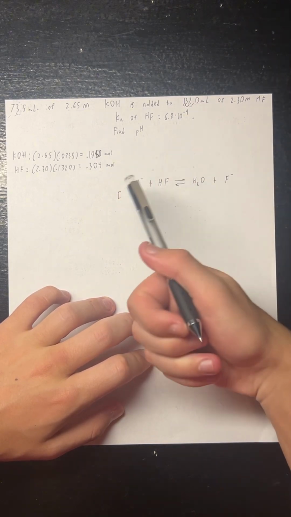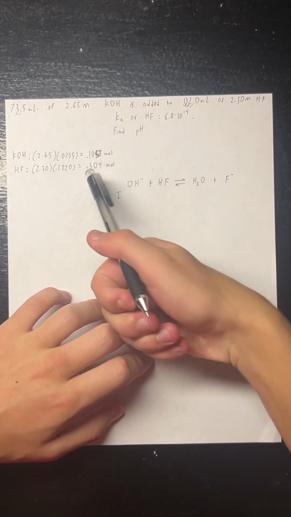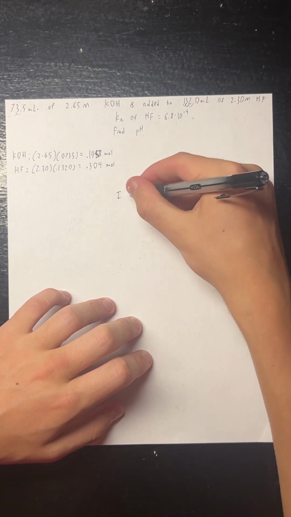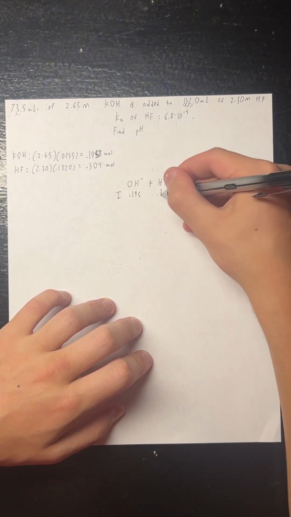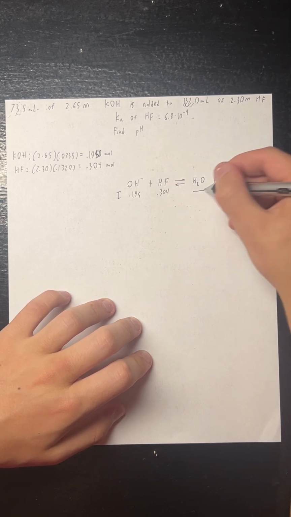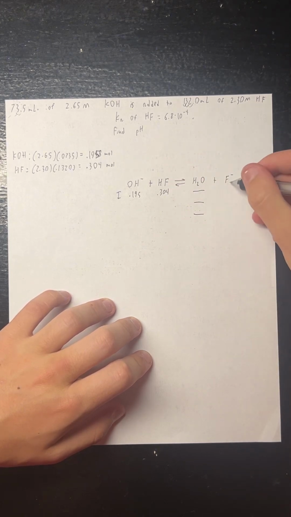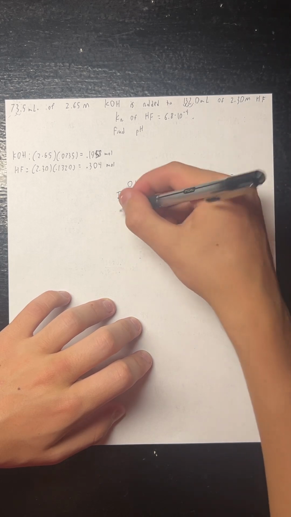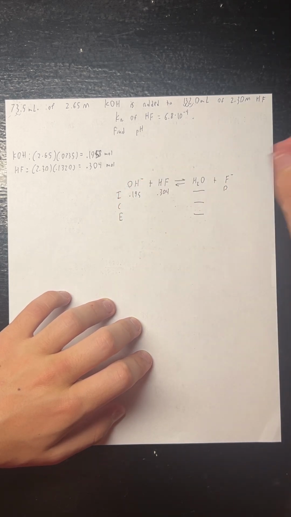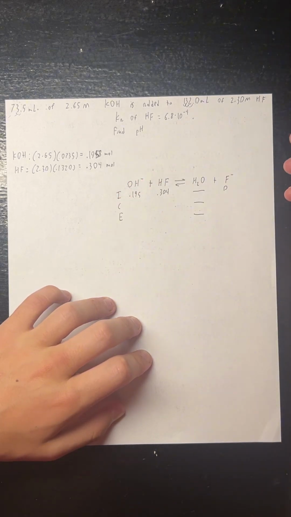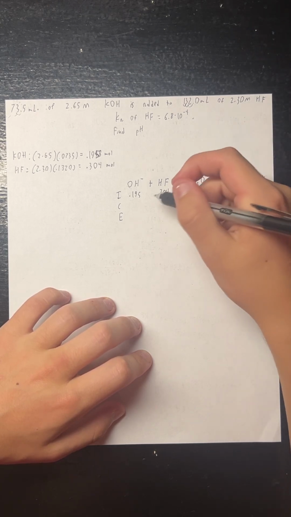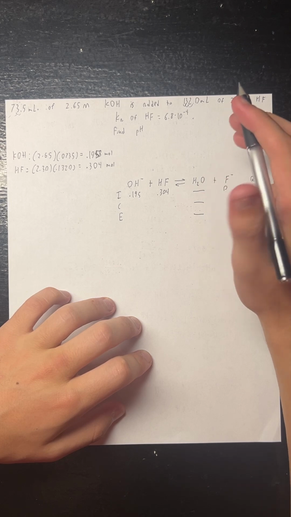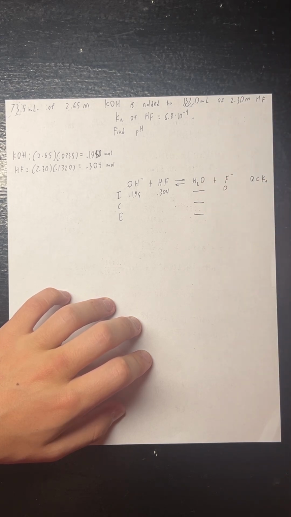So for our initials, we can use moles, which is what we solved up here. For OH, it's 0.195. For HF, it's 0.304. Water is a liquid, so dash, and F minus is 0. Which way do we go? Since this is 0, we go to products, because our Q is less than our K. Now we can find the limiting reactant, or simply which one is the strong base or acid.